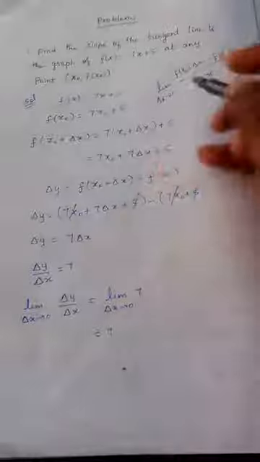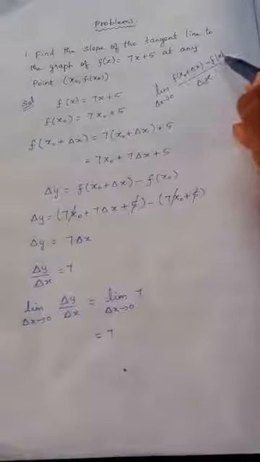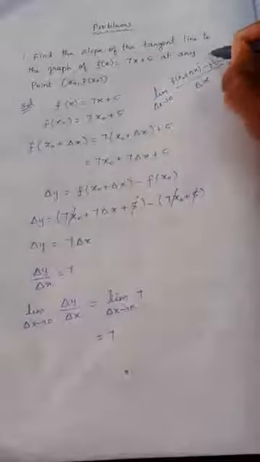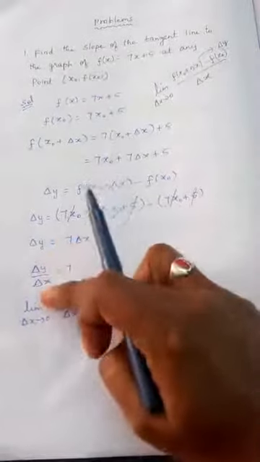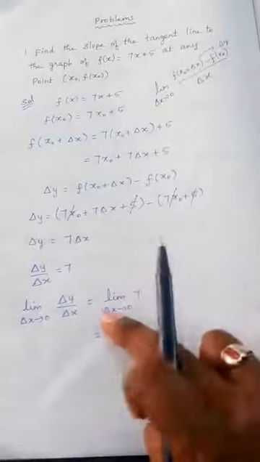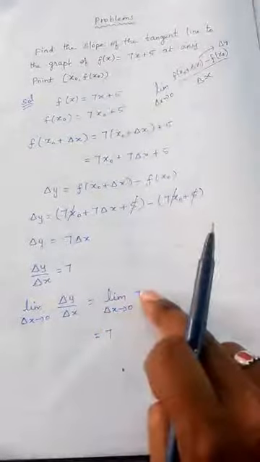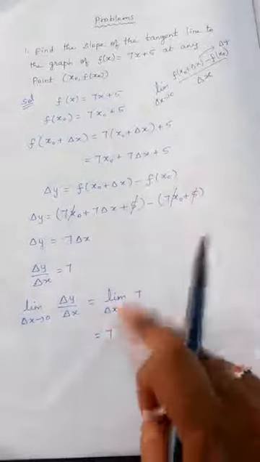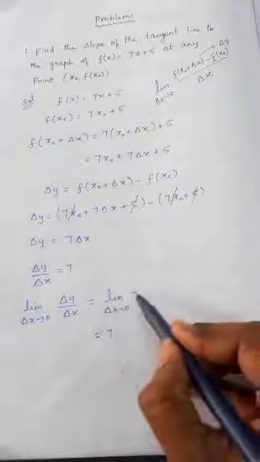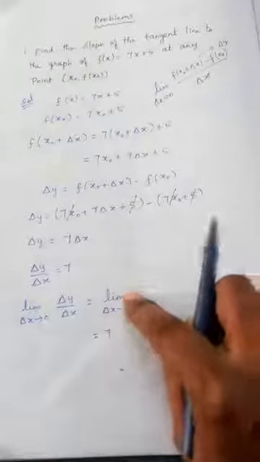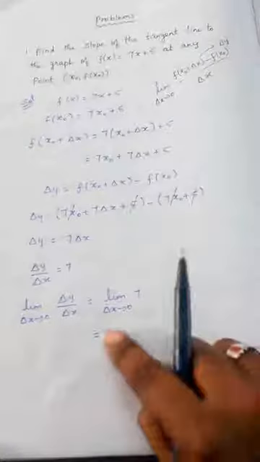Now what is the formula? Formula is this, limit delta x goes to 0. The other name for the numerator is delta y, right? So delta y by delta x. So limit delta x goes to 0, delta y by delta x value is 7. Delta x is not there, so we cannot apply this limit, so the answer is only 7. If any delta x is there, we can put 0. Since only a number is present, we cannot apply this limit, so that number will be the answer. Therefore, the slope of this tangent line is 7.